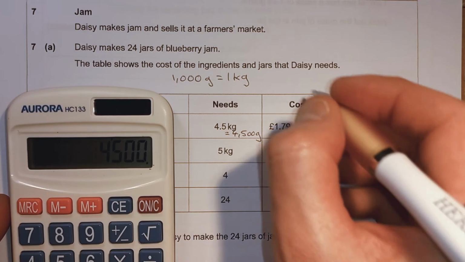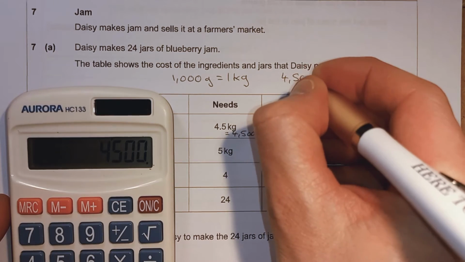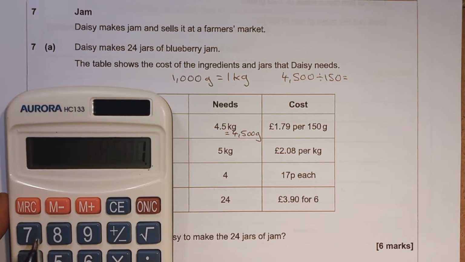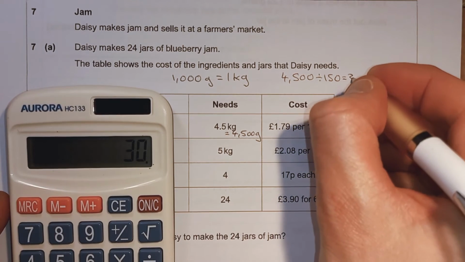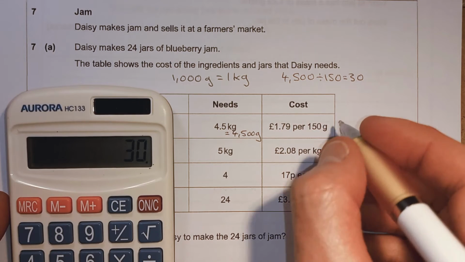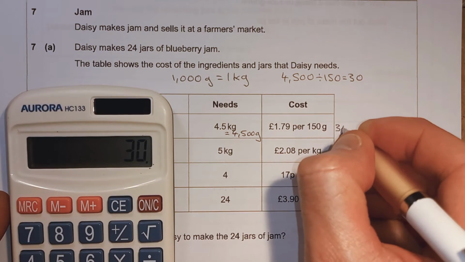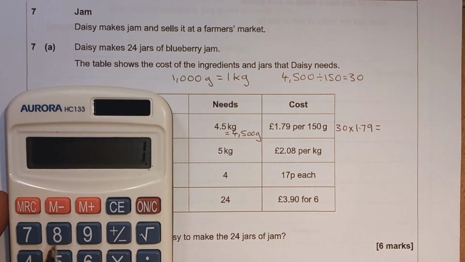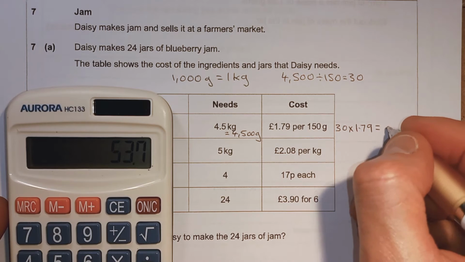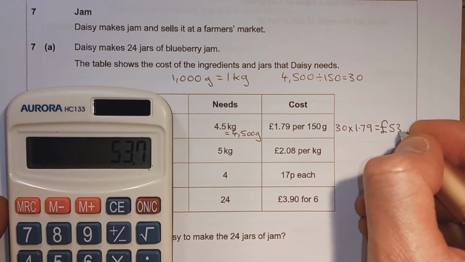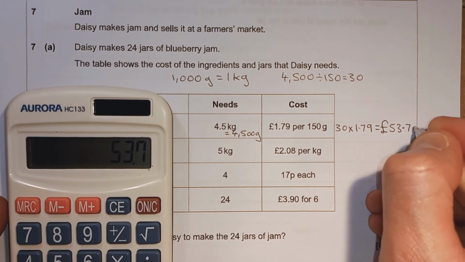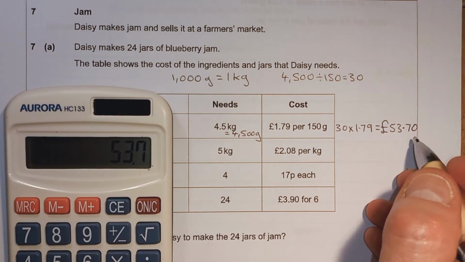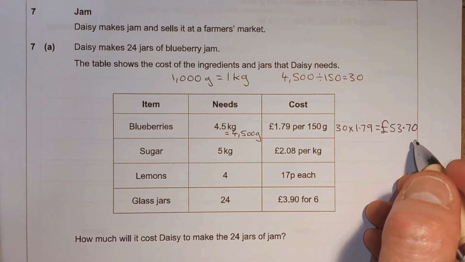So if we know how many times 150 goes into this, we can multiply it by the £1.79. So if we do 4,500 divided by 150, we get 30. So for this, we're going to want 30 times £1.79, which is 53.7 pounds and pence, so we've got to put a 0 at the end, so £53.70. So that's for the blueberries.